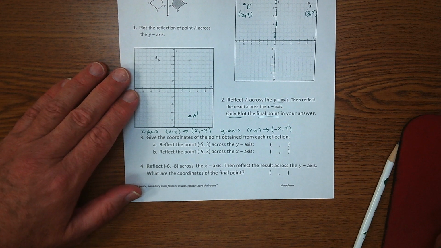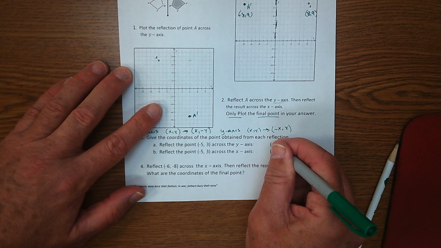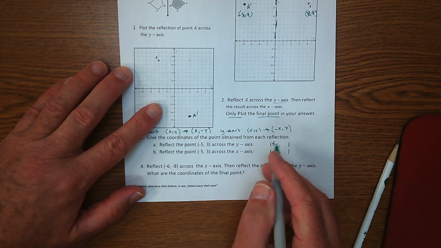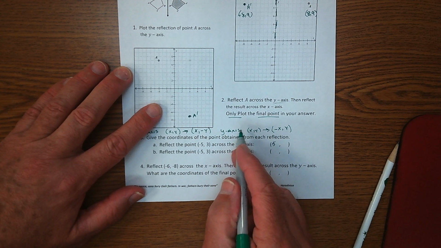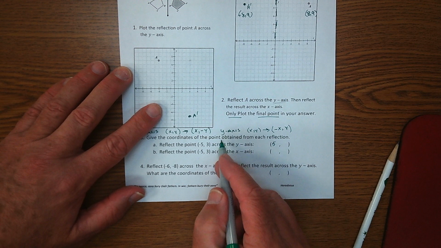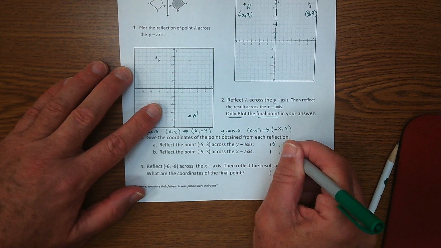All right. Now this next one, we're going to do these without the graph. We're going to do these with just using the rule. So we're going to reflect this point, negative 5, 3, over the y-axis. The y-axis reflection says the x should change sign. So my x is negative 5 here. That means my answer is going to be positive 5 there. And the y stays the same. So my y was 3, so it stays the 3 right there.